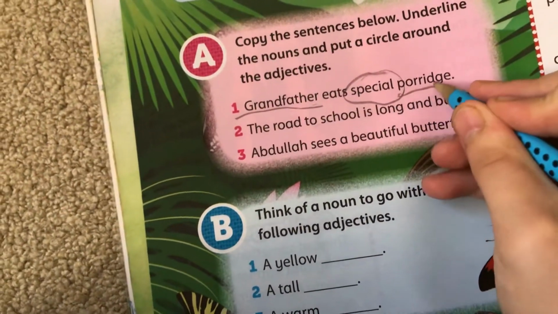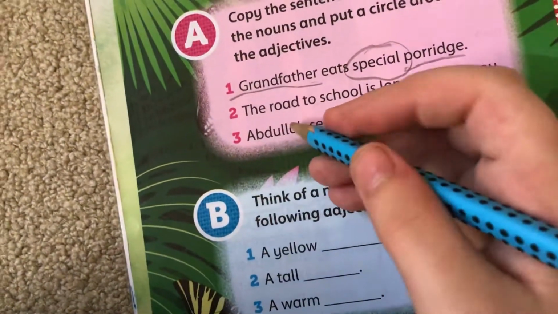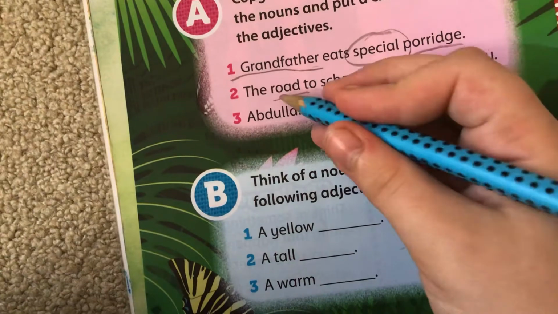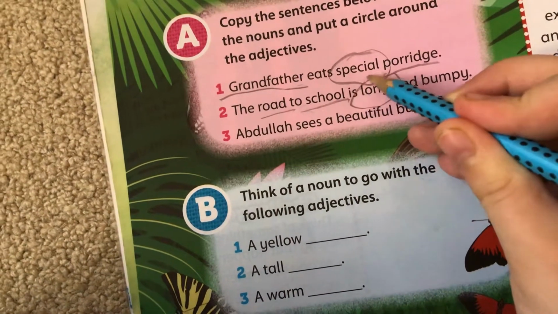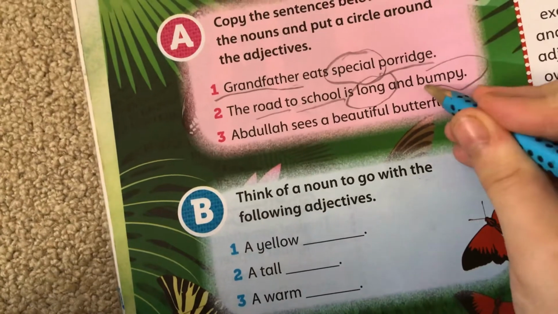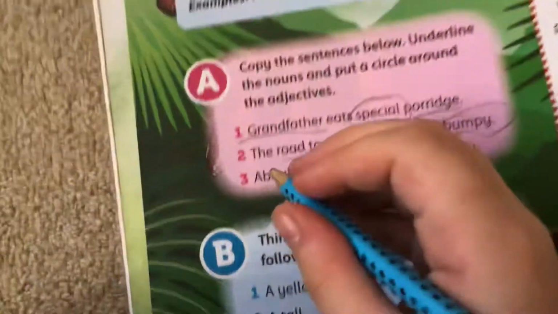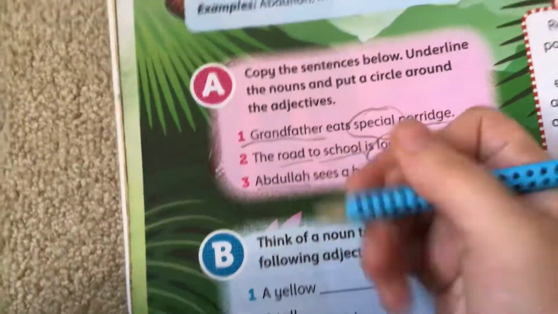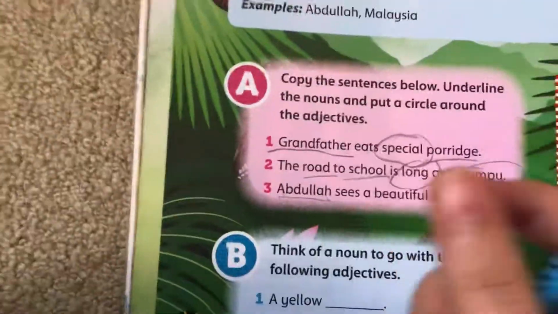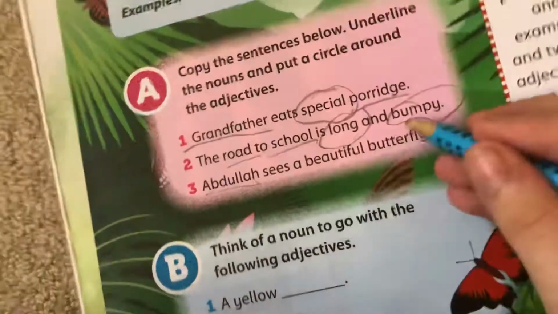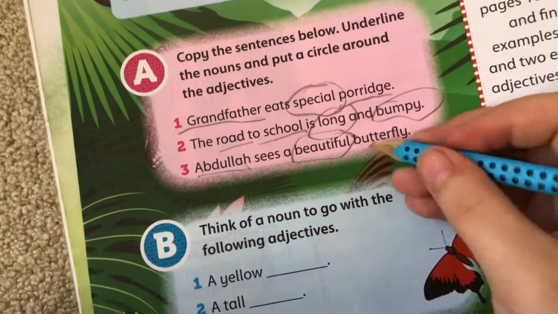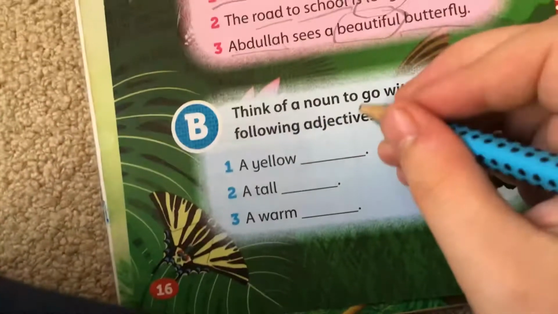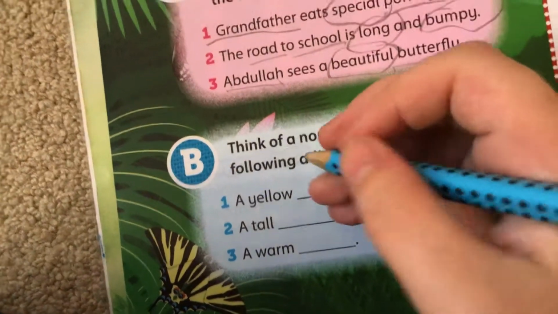Porridge is a noun, so let me underline. The road. Road is a noun. To school is long and bumpy. Oh, these look not good, but anyway. Abdullah is a proper noun, as you see, so we count it as a noun. She's a beautiful butterfly.